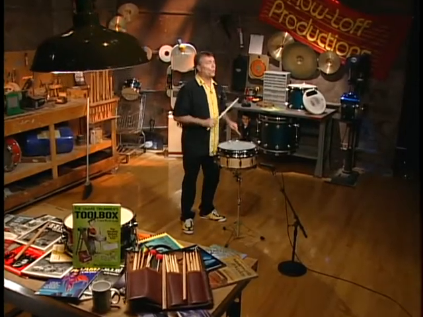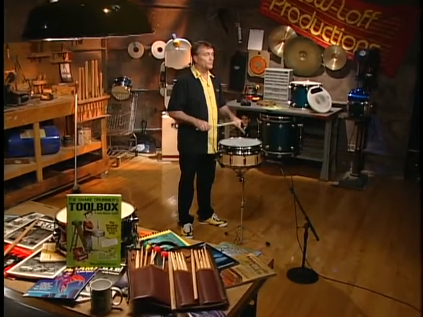So now let's look at the exercise on the bottom of the page and play through this 2 times through as well. And 1, 2, 3, 4.